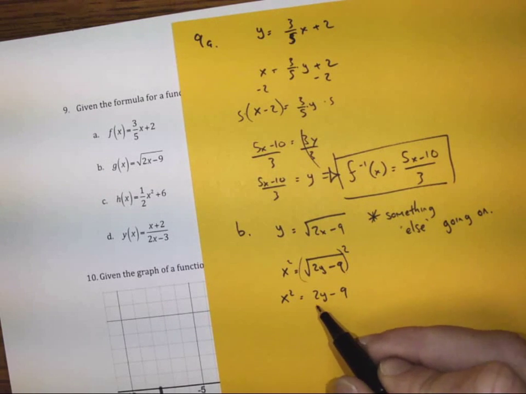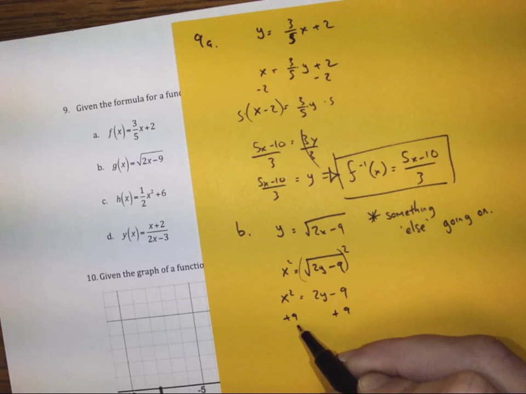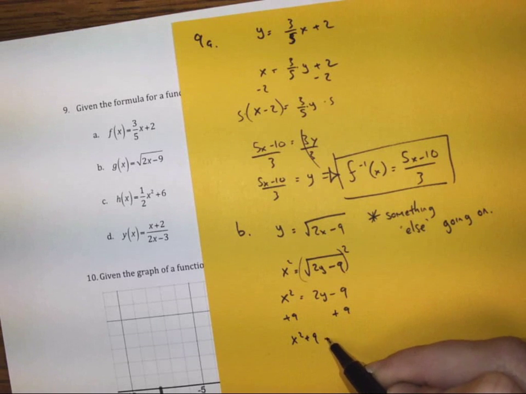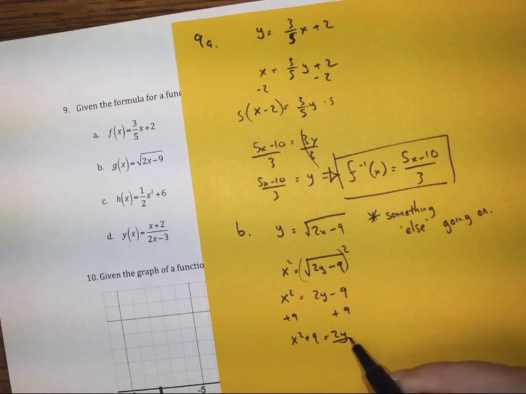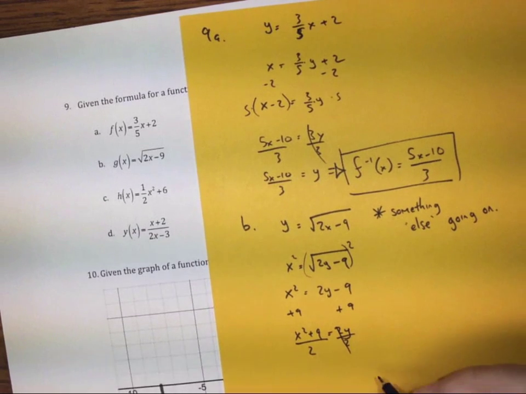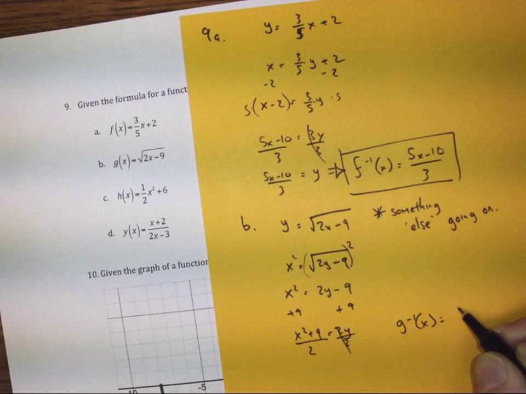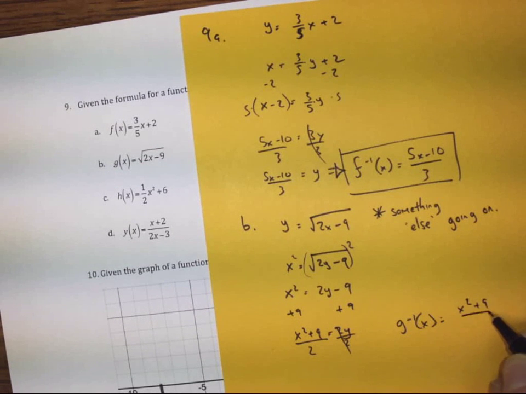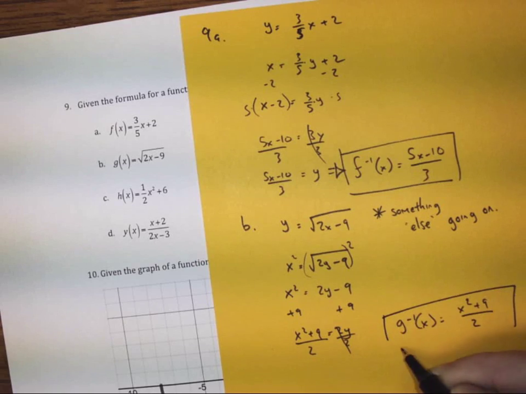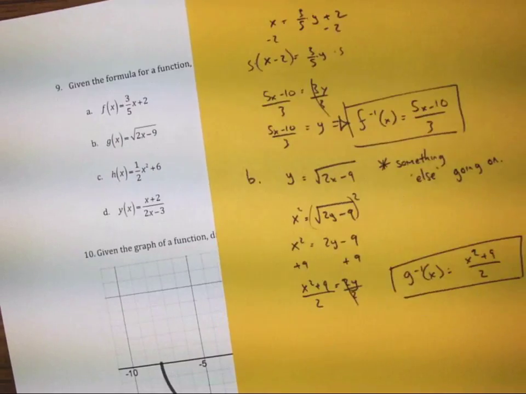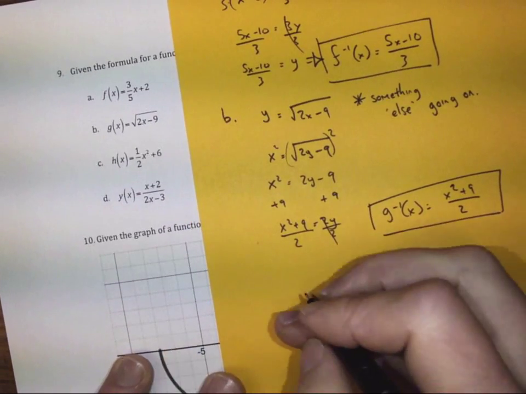So I'm going to say I'll just add 9, and I get x squared plus 9 is 2y. I'll just divide by 2 and divide by 2. And so I find that g negative 1 of x is really the square of x plus 9, all divided by 2.